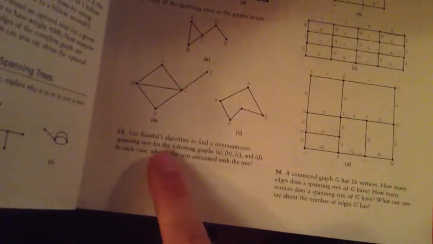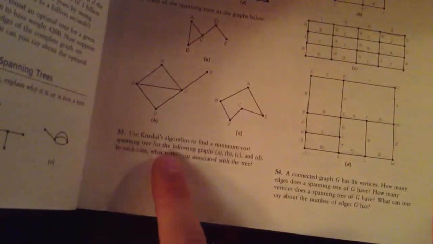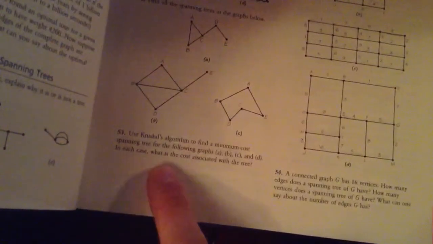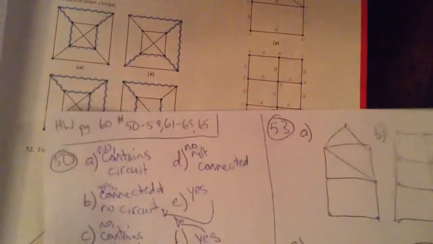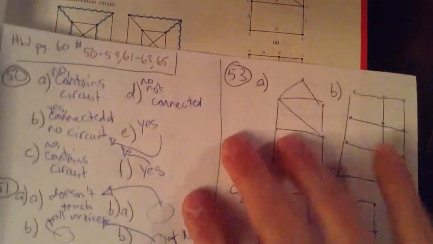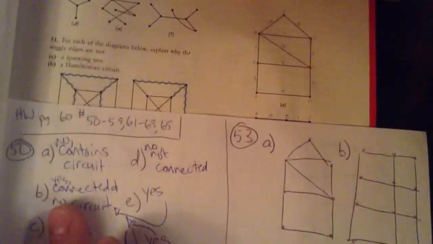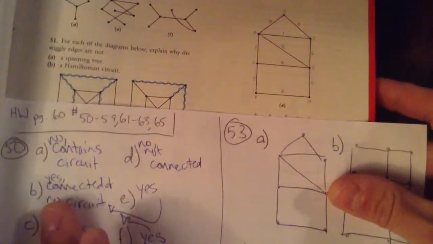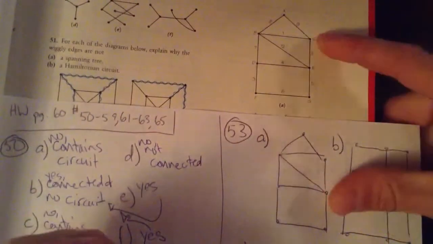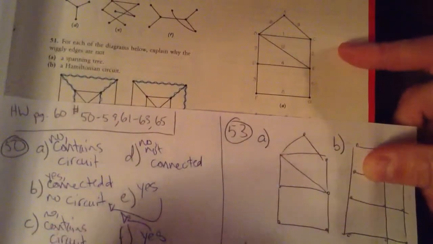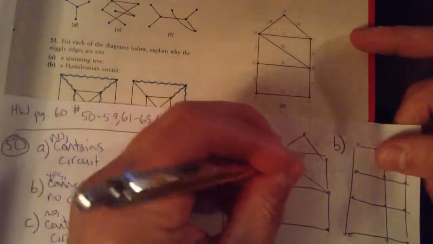53 asks us, use Kruskal's algorithm to find a minimum cost spanning tree for A, B, C, and D. In each case, what is the associated cost with the tree? So, part A. If I can get it on the camera. Okay, part A. Kruskal's algorithm says I'm going to start with the cheapest edge, which is this.